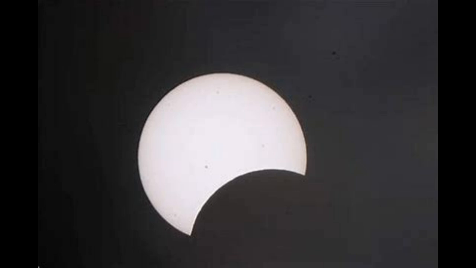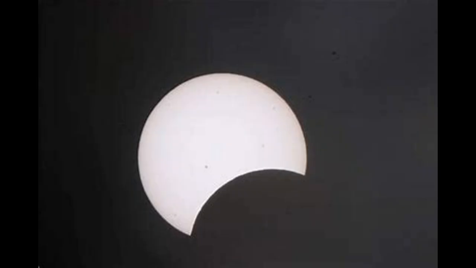Eclipses can be total, partial, or annular. A total solar eclipse occurs when the moon is completely obscured by the Sun. A partial eclipse occurs when the Sun is partially obscured. An annular eclipse occurs when the moon is farther away in its orbit.